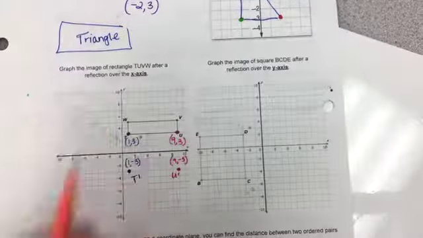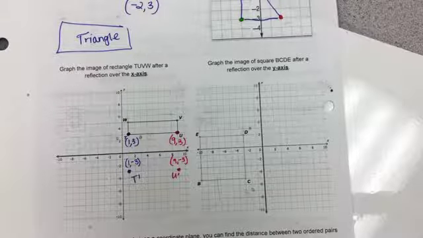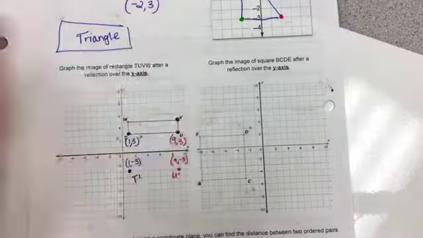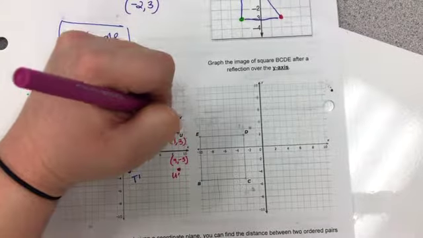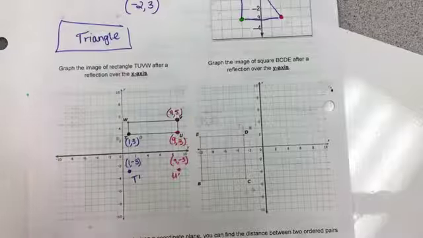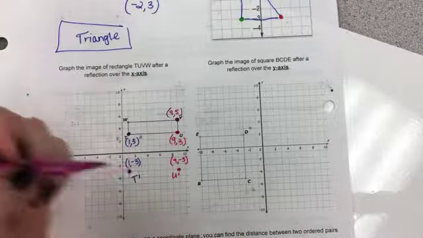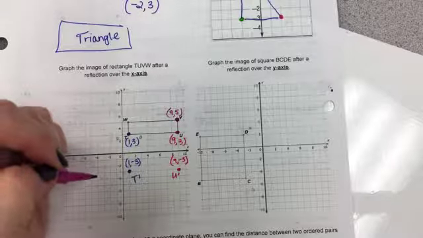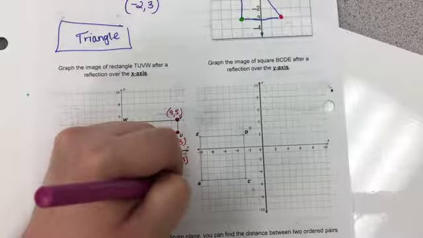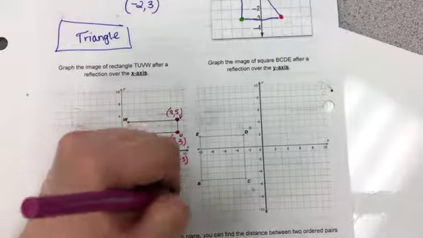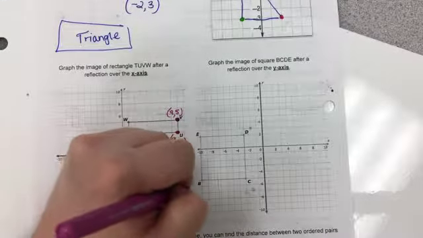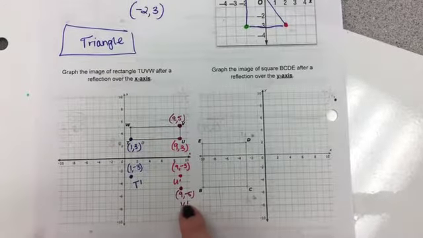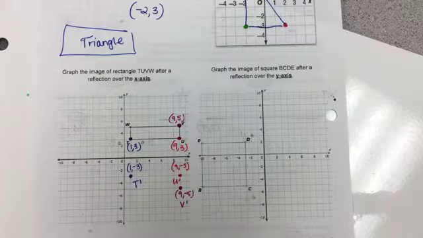Next, I'm going to, let me get a different colored pen. I'm going to do point V up here. Point V is at +9, +5. So I'm going to keep the x the same, and I'm going to plot this at +9, -5. Right there. And I'm going to label this V prime, or V with an apostrophe next to it.